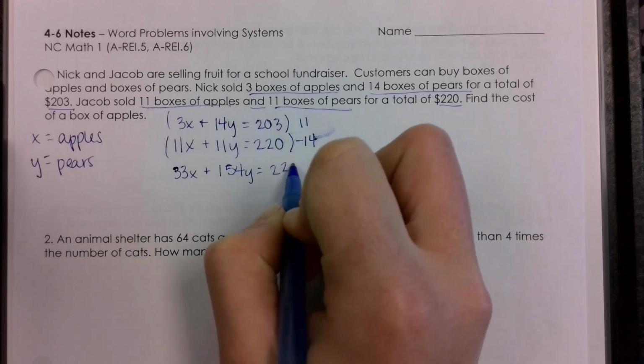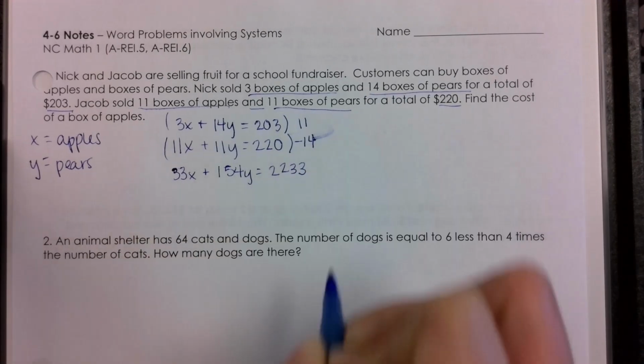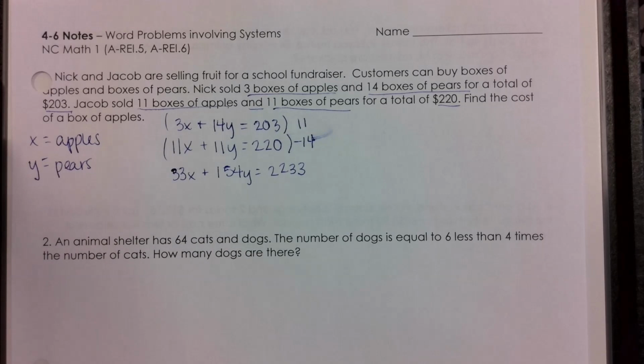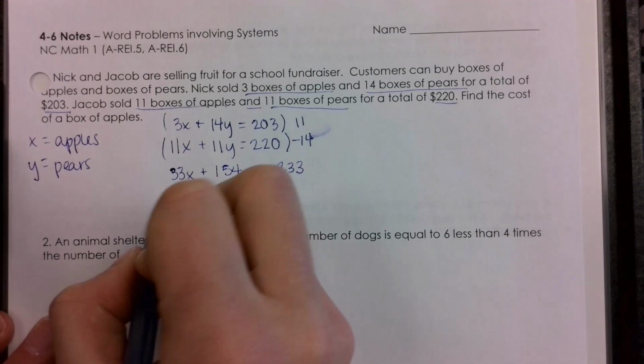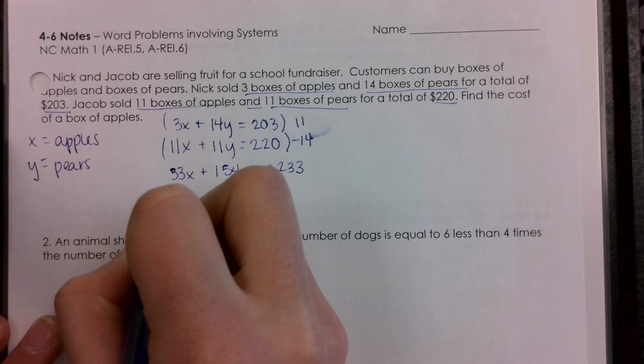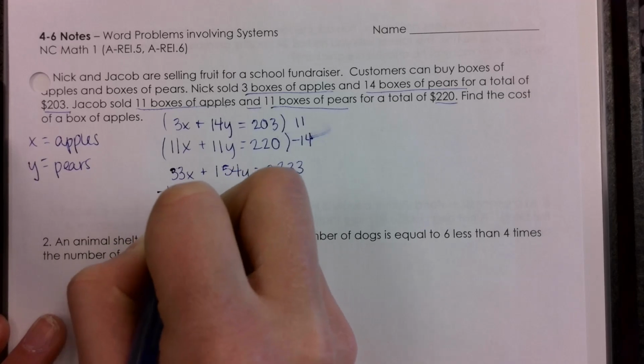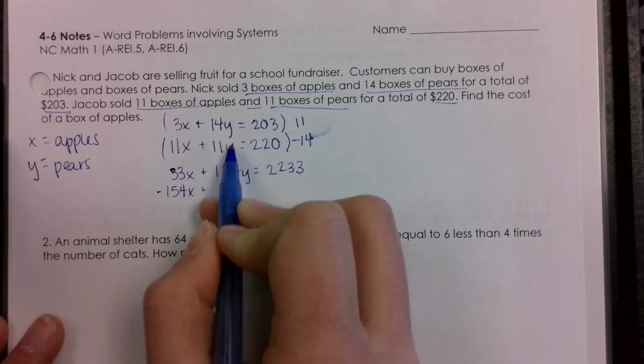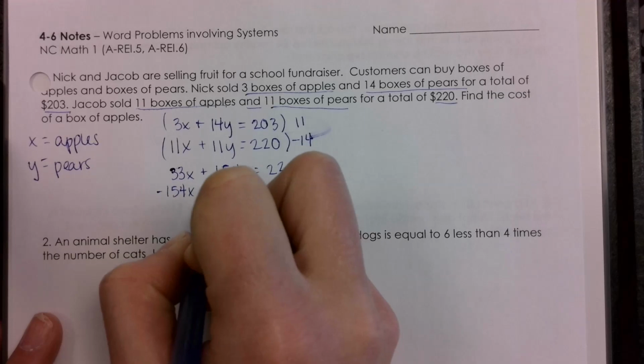Huge numbers. All right, then we're multiplying the entire bottom equation by what? Negative 14, so we'll do 11 times negative 14. What do we get? Negative 154x. And then we're doing 11 times negative 14 again, so negative 154y.